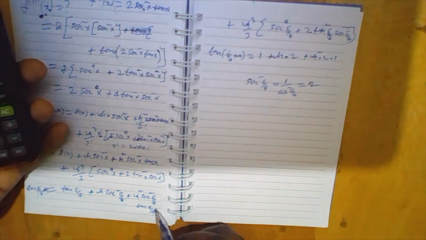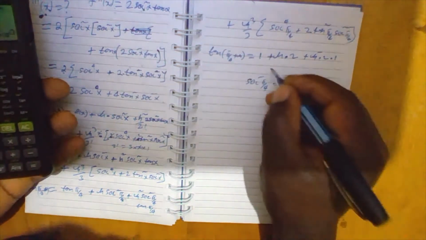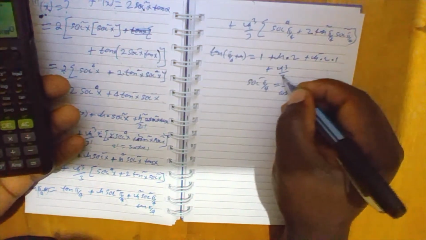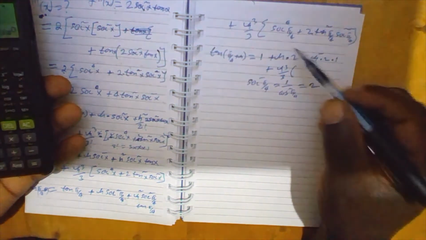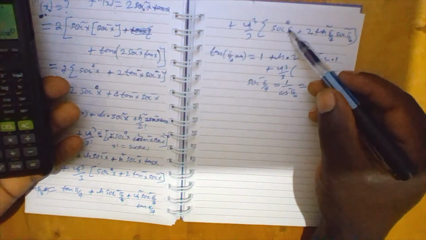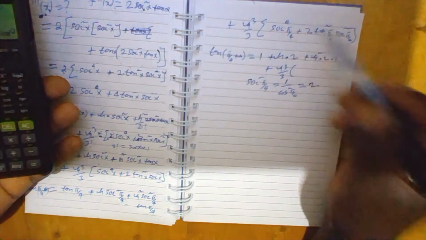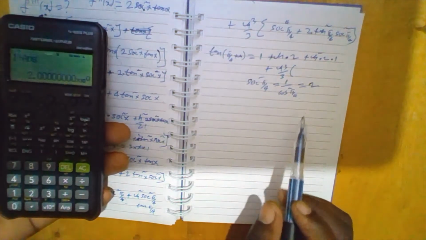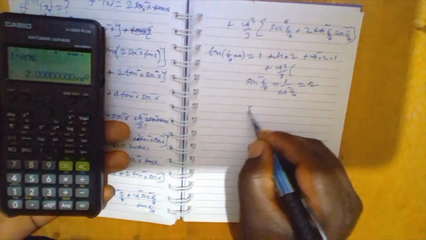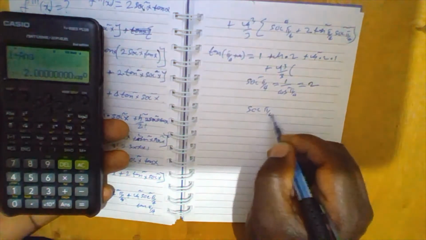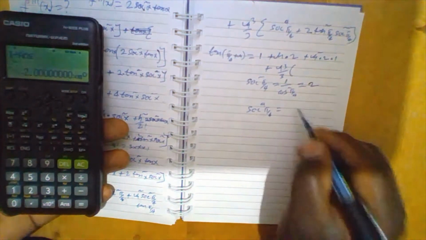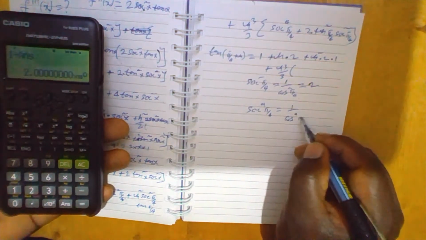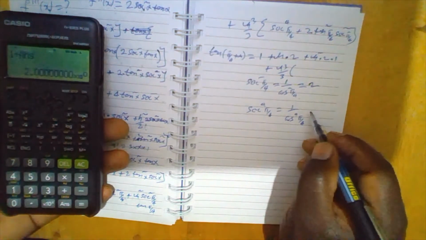So we are through with this. Then plus h cubed all over 3 into sec pi over 4 raised to 4. So sec pi over 4 raised to 4 is the same as 1 all over cos pi over 4 raised to 4.